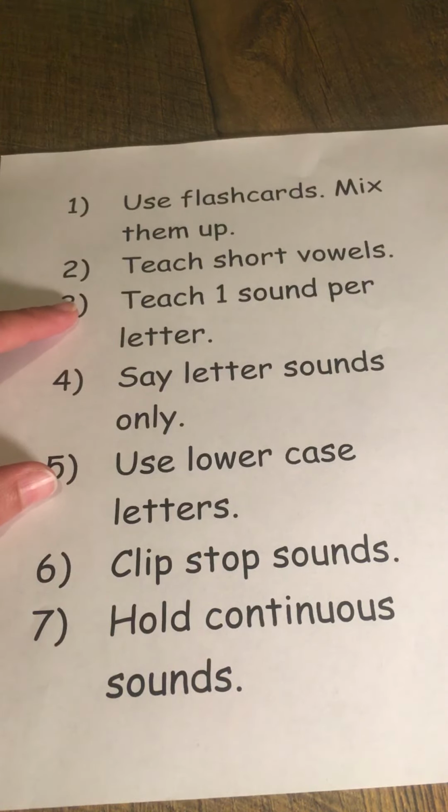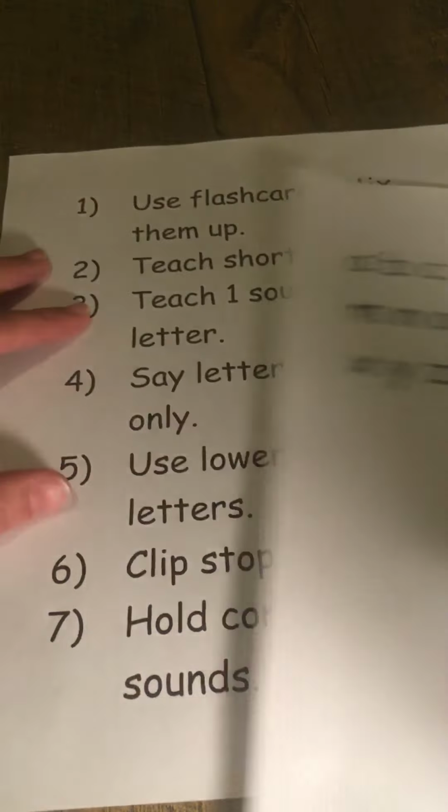So let's grab our alphabet. So we all know that letters can make various sounds. So for example, A can say a, can also say a, it can also say a. But when you have a beginning reader, you don't want to tell them, well, A has all these different sounds, and you don't want to bombard them with all the sounds. So first, just teach 1 sound per letter, and we're going to go over all those sounds later.